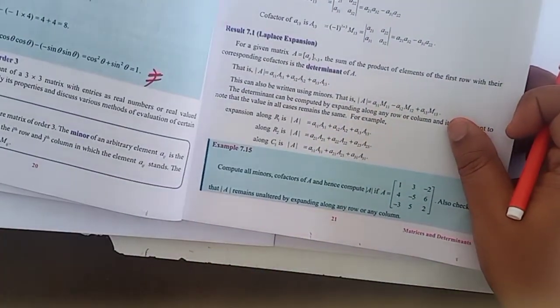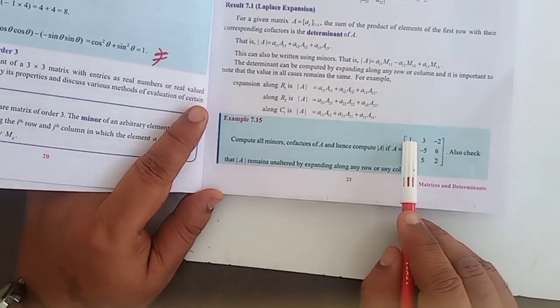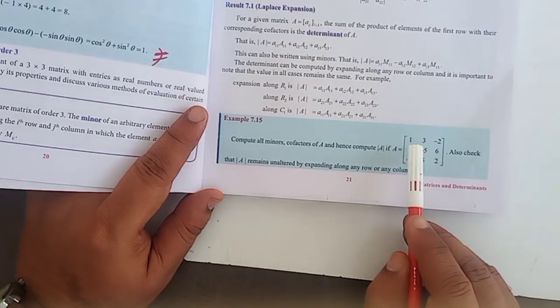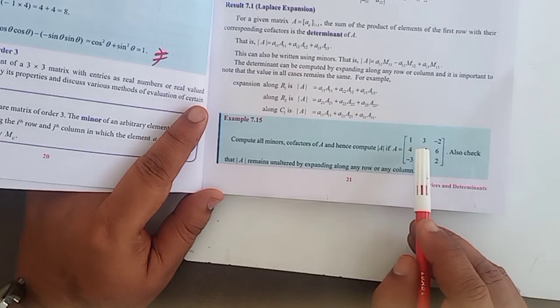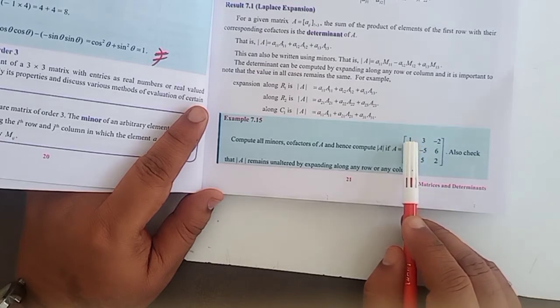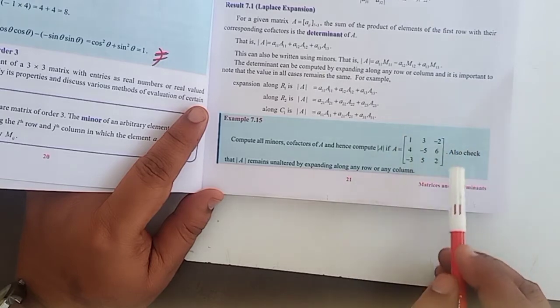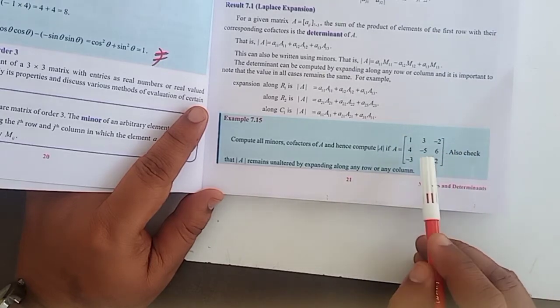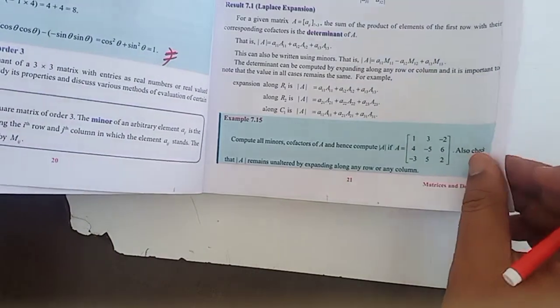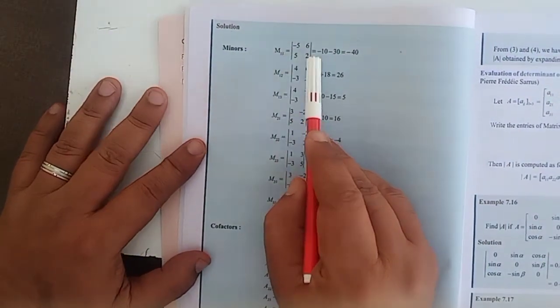Okay, this is M11, M12. How to find that one? M11, minor of 11. Leave this column and row. These 4 elements are left out: minus 5, 6, 5 and 2. That is the minor. Minus 5, 6, 5, 2.